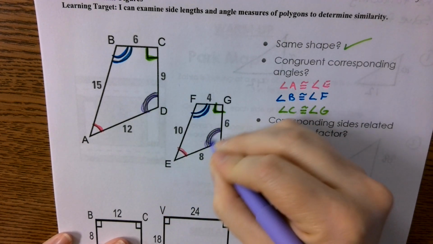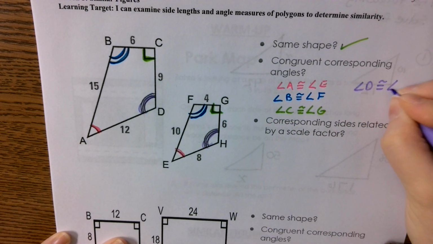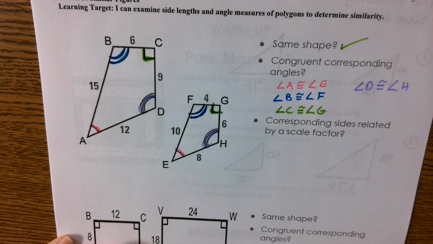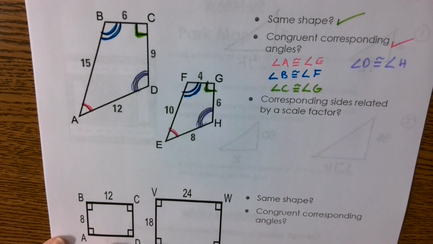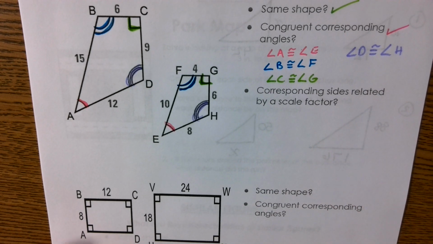D is going to correspond with H. They are congruent. Okay, so we do have congruent corresponding angles. Those are going to match up. All right, and then what about corresponding sides? Do we have corresponding sides by a scale factor, yes or no?